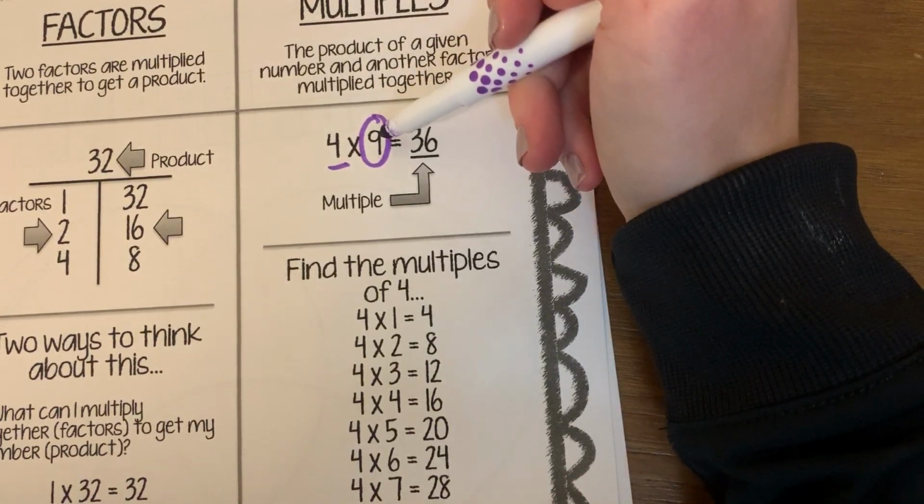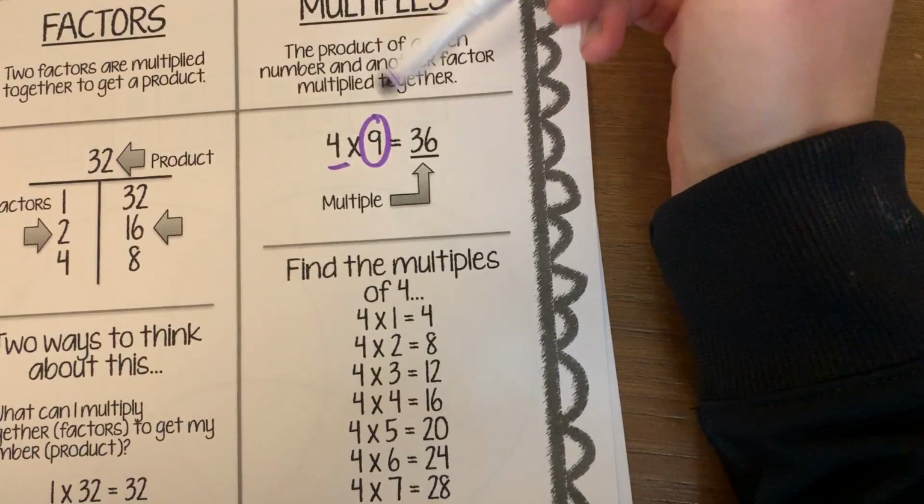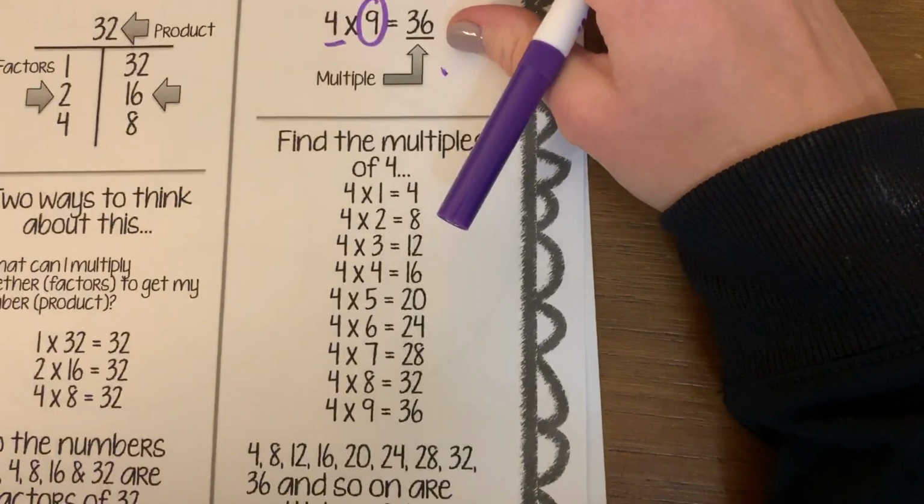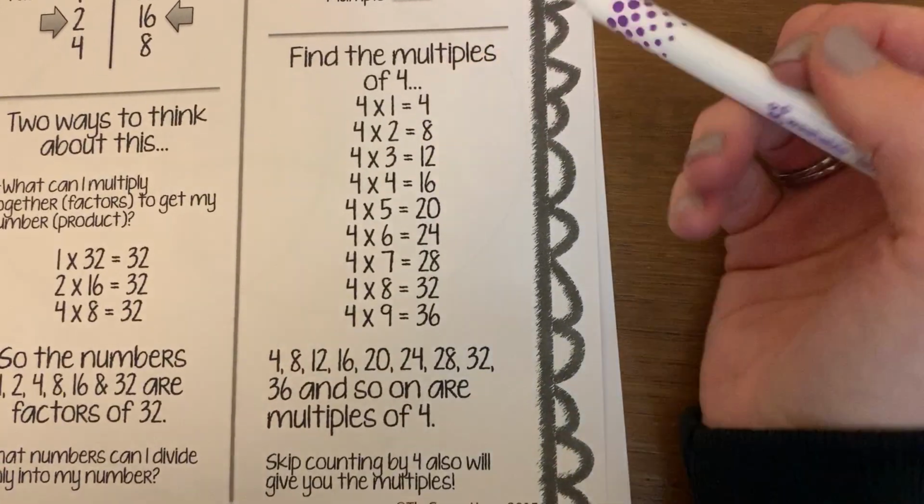And it is the 4th multiple of 9. Sorry. So here are ways you can find multiples.